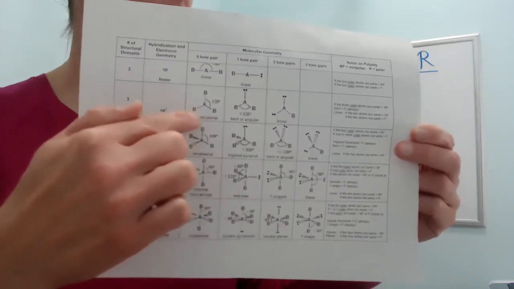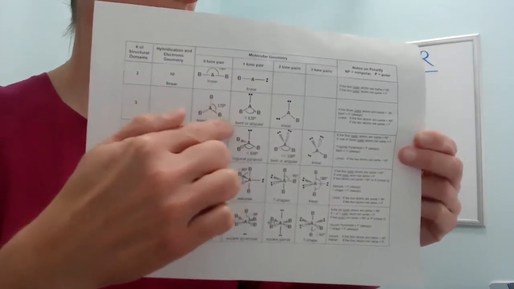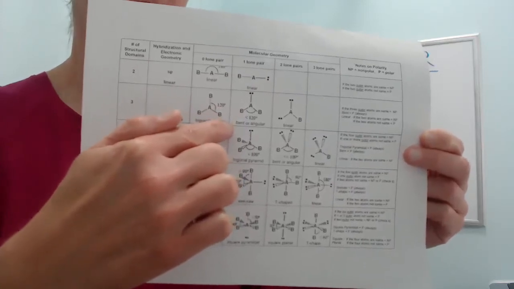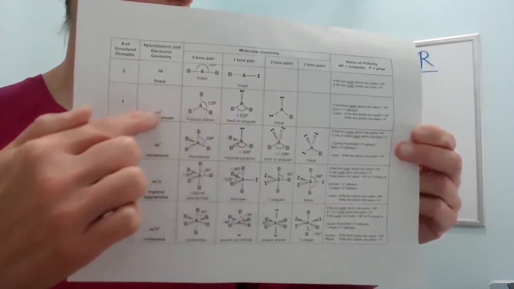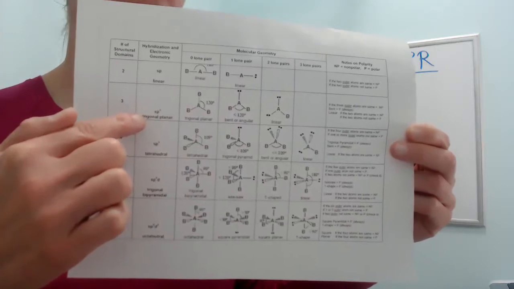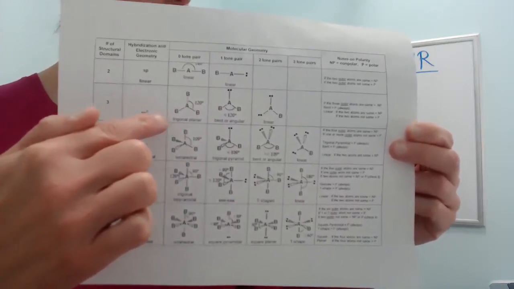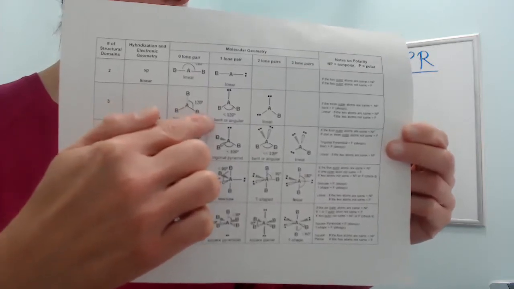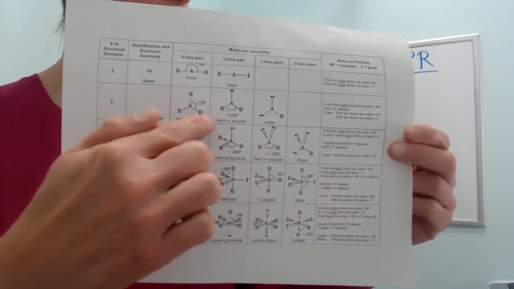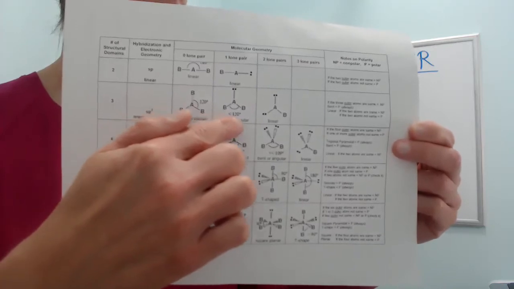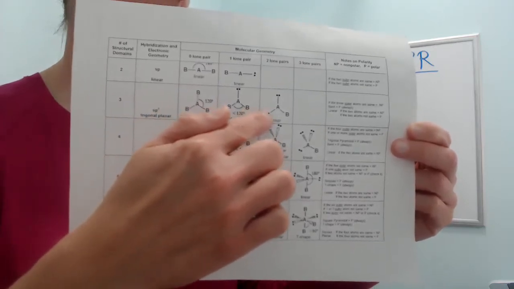If one of those groups is now a lone pair, then you would call it a bent geometry. The electronic geometry is still trigonal planar because it's still in this trigonal planar family, but we have a related geometry called bent, or sometimes angular. And if you have 2 lone pairs, it becomes linear.